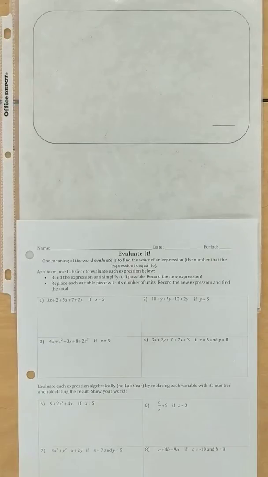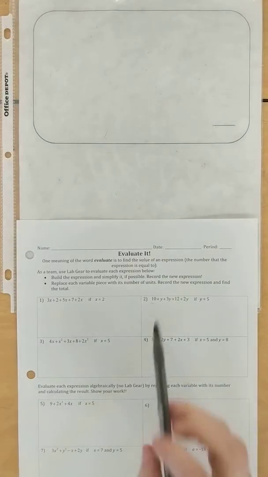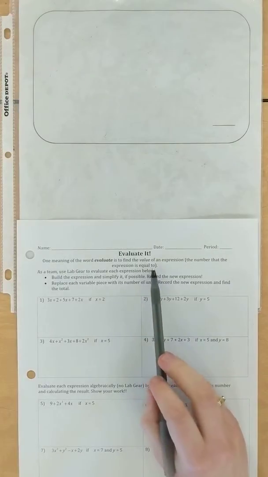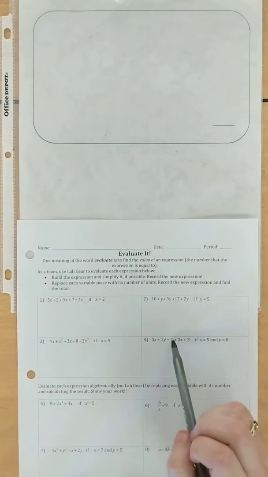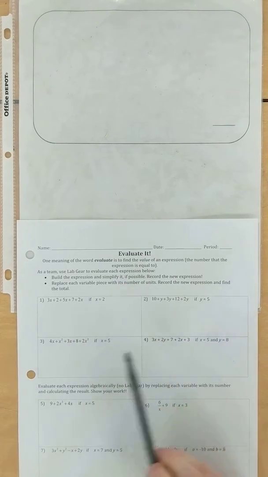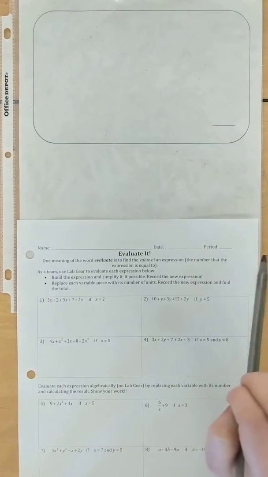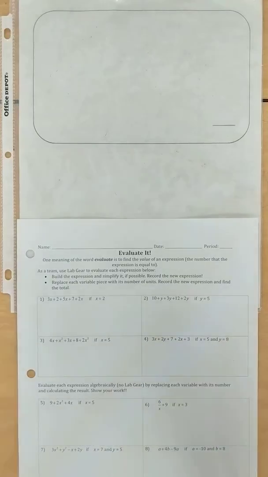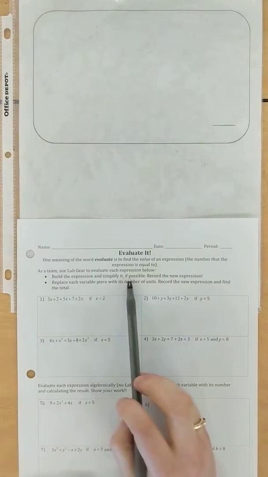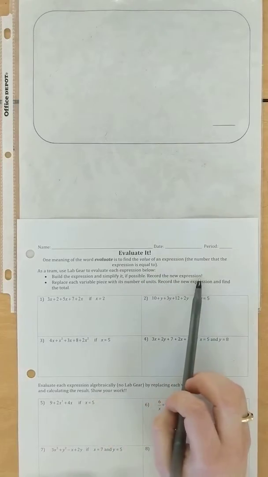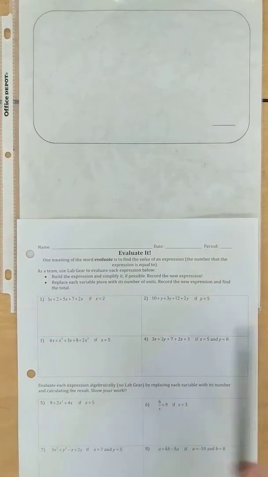So we're gonna read the directions and then I'm gonna walk you through number one. The directions say, one meaning of the word evaluate is to find the value of an expression, the number that the expression is equal to. Notice that all of these are expressions, so I'm just gonna use the single work mat, not the double one, because I don't have two sides of an equation. As a team, use lab gear to evaluate each expression below. First, build the expression and simplify it if possible. Record the new expression.